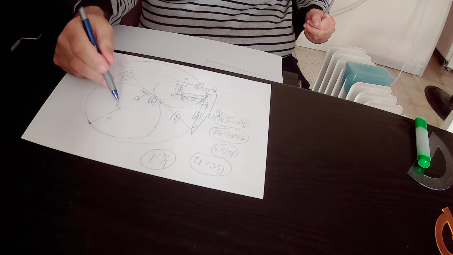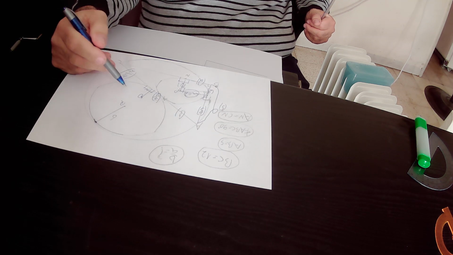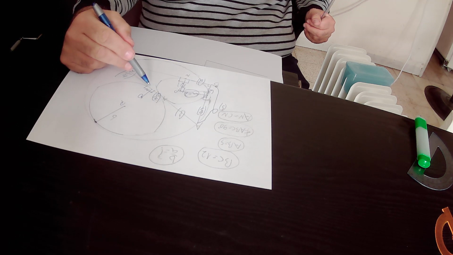Point Q is the center of this circle. Point N is a point on the circle itself.